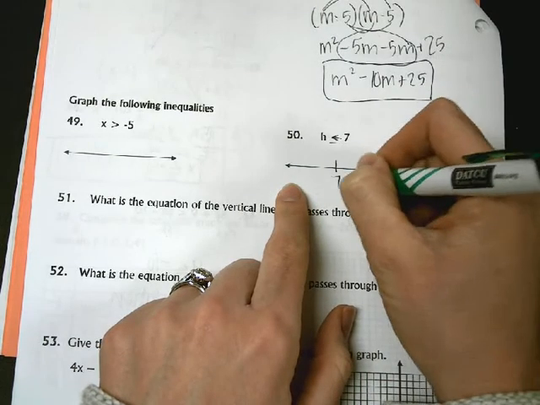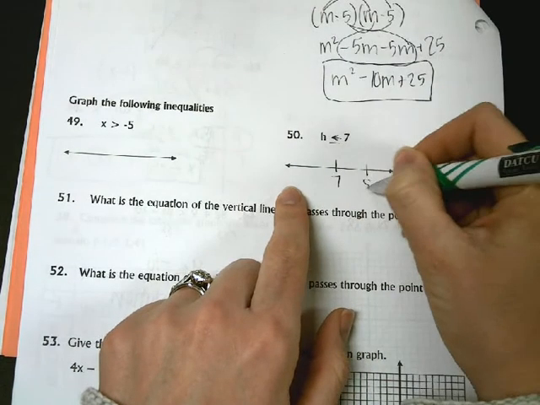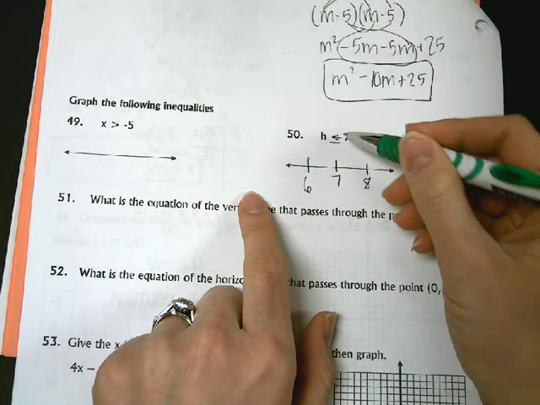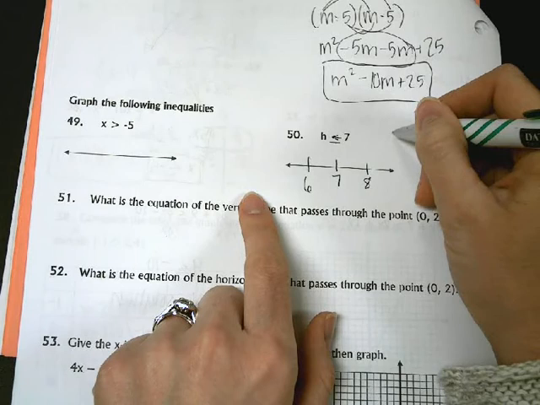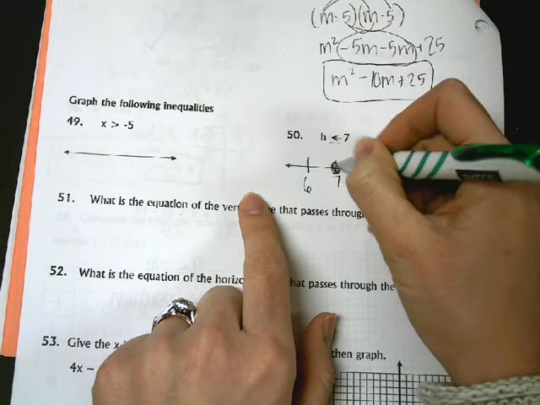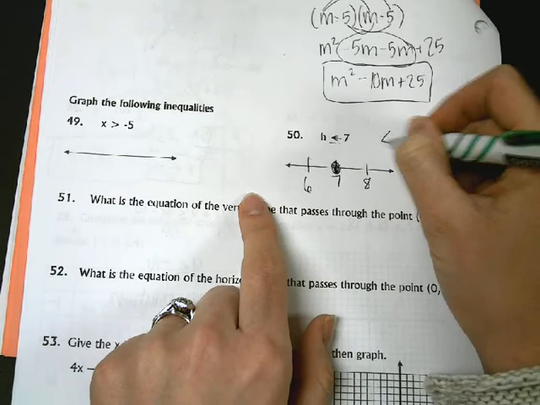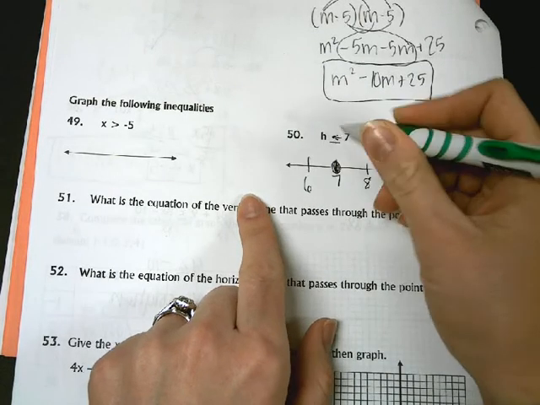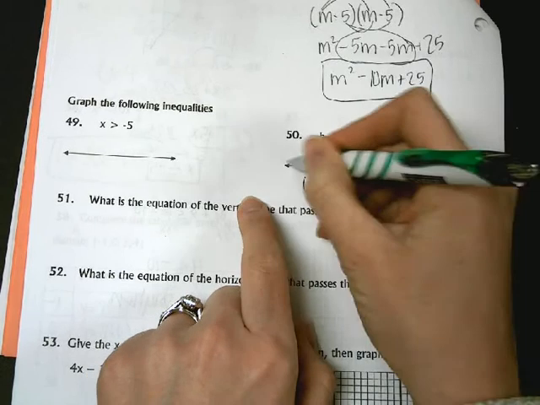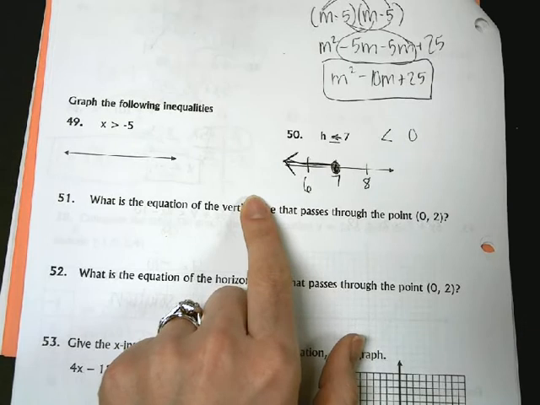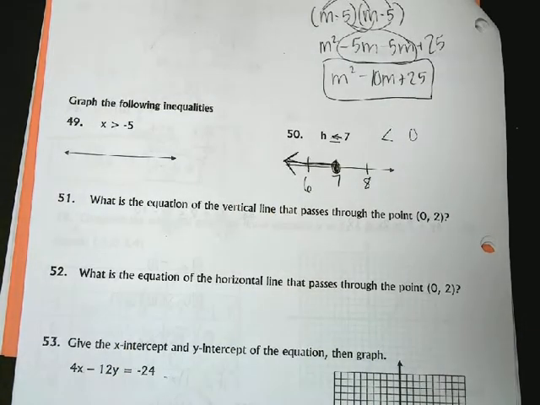So we put some numbers on our number line. I'm going to put 7, I'm going to put 1 above it, which would be 8, and 1 below it, 6. And this sign, whenever it's less than or equal to, it's going to be a solid dot on the 7. If it was just less than, then it would be an open dot on the 7. Then it tells me to shade that direction, so I just point my arrow to the left. H is less than or equal to 7.